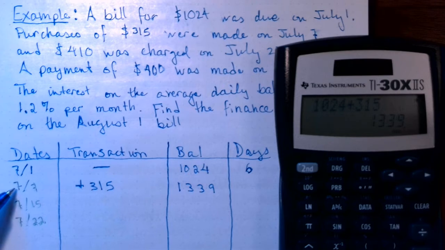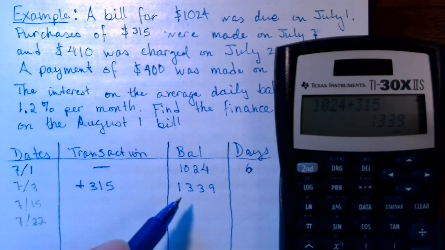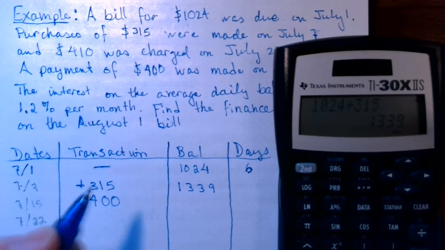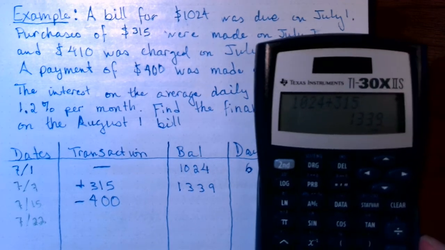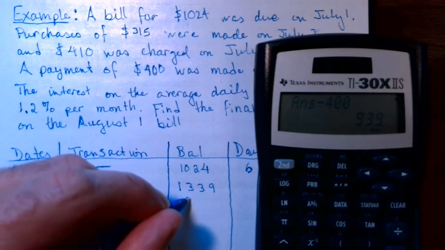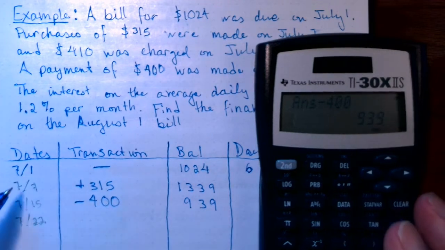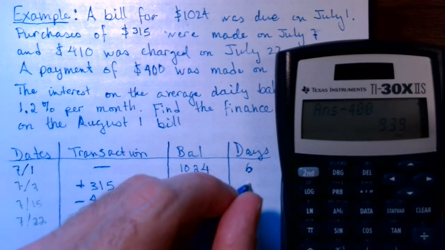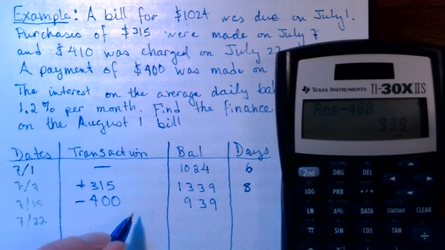On July 7th, some purchases increase the balance. Now July 15th, they said there was a payment. That payment reduces the balance. So I've still got the number in there from my calculator, so I'll do minus 400. Now we're sitting at $939. So the balance is at this level on July 7th, 8th, 9th, 10th, 11th, 12th, 13th, 14th. By my count, that is 8 days. And on the 15th, it changes.